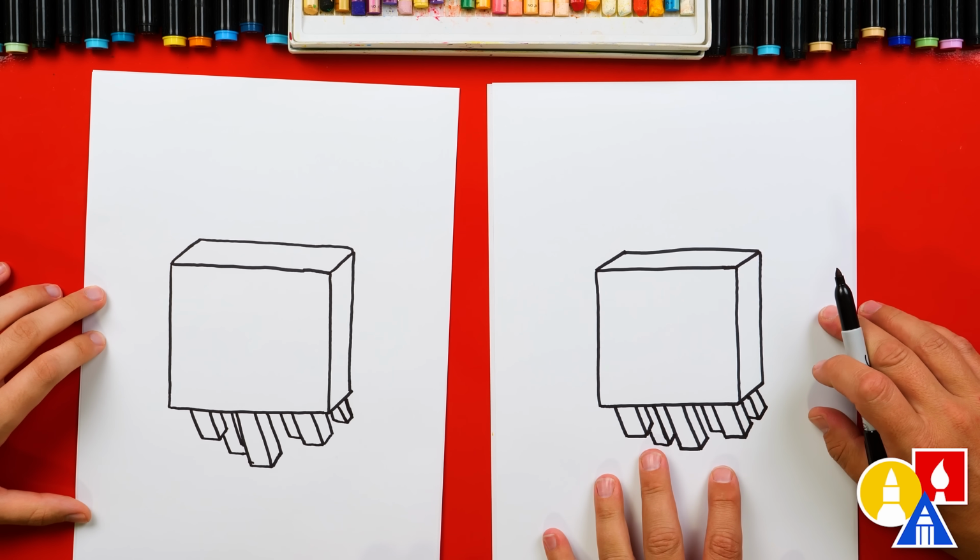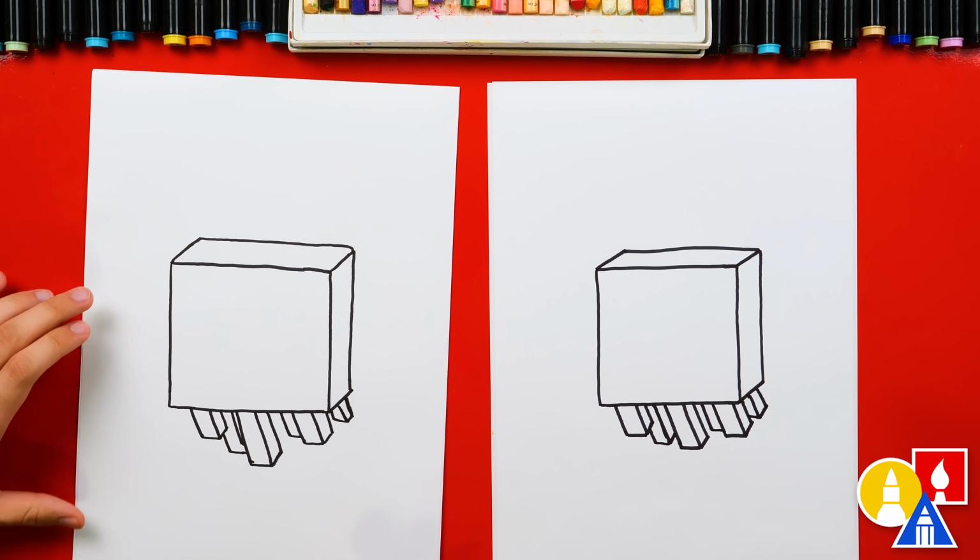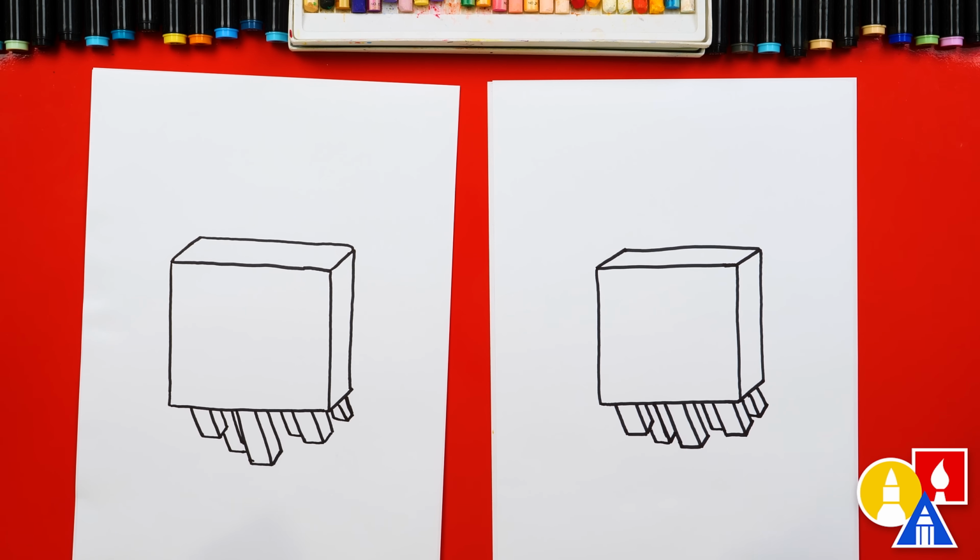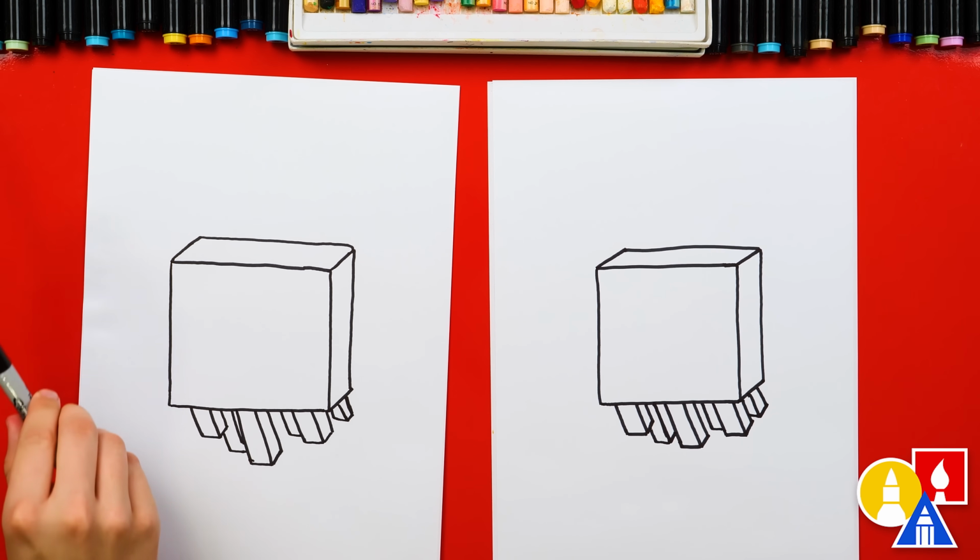Okay, now we need to color it. Yeah, this part we'll fast forward, but at the end we'll take a little extra time to add the face and also the gills to make it a baby ghast. Yes.